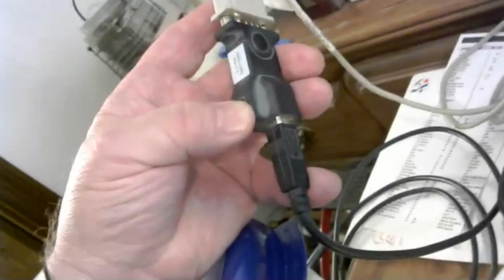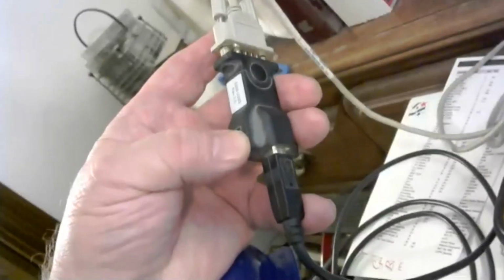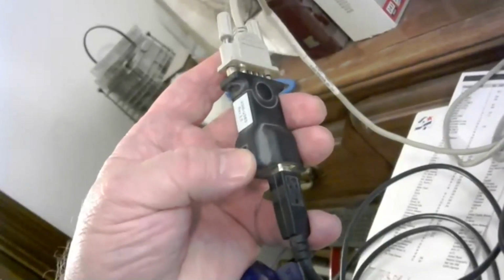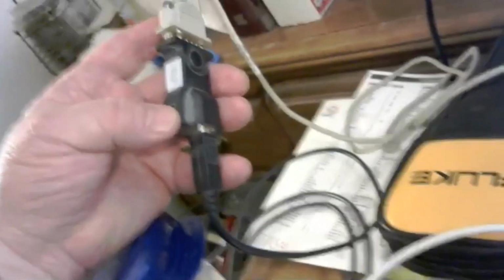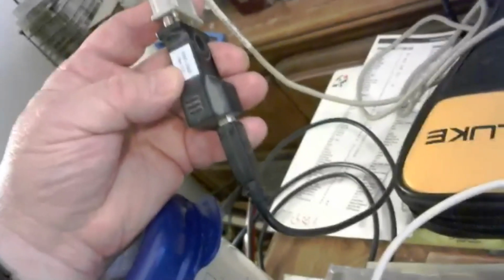Now, just a little history here. USB, do you know what the letters U and S and B mean? Anybody, have you ever heard what the letters mean for USB? I've heard it, but I cannot remember. Universal Serial Bus.